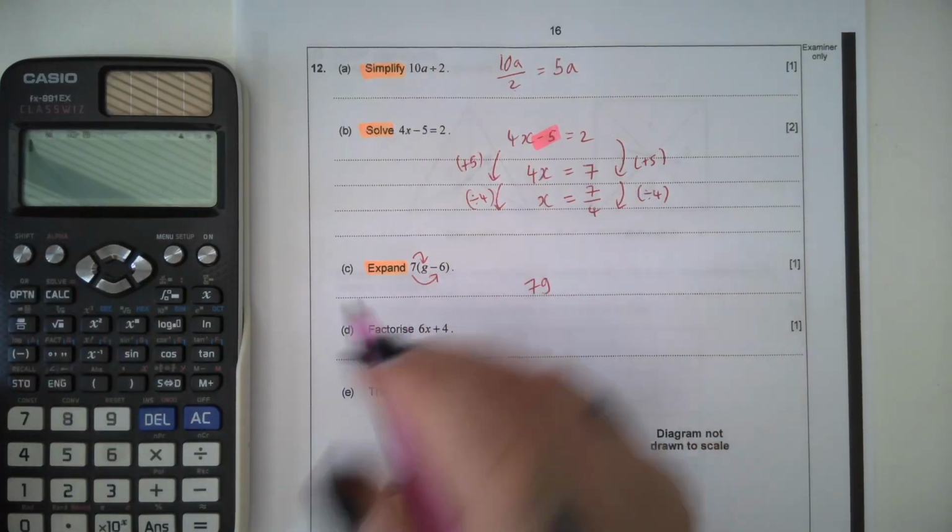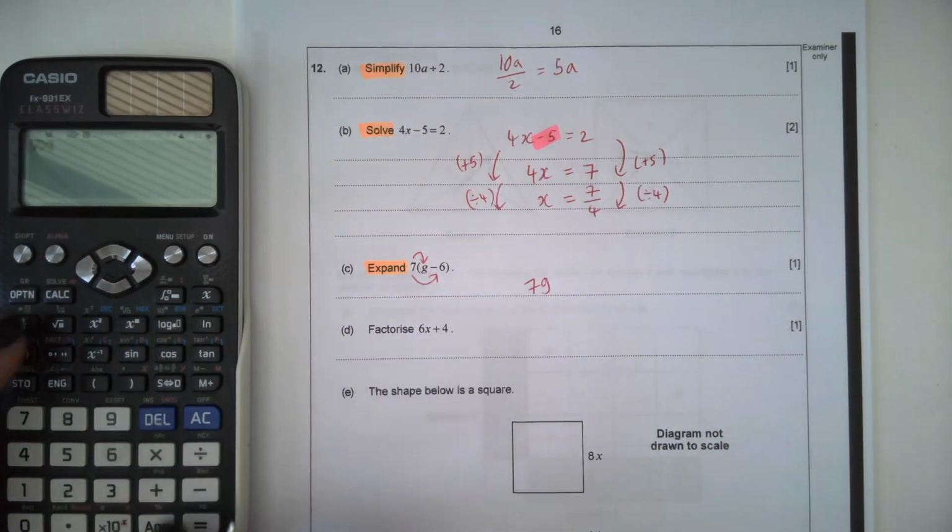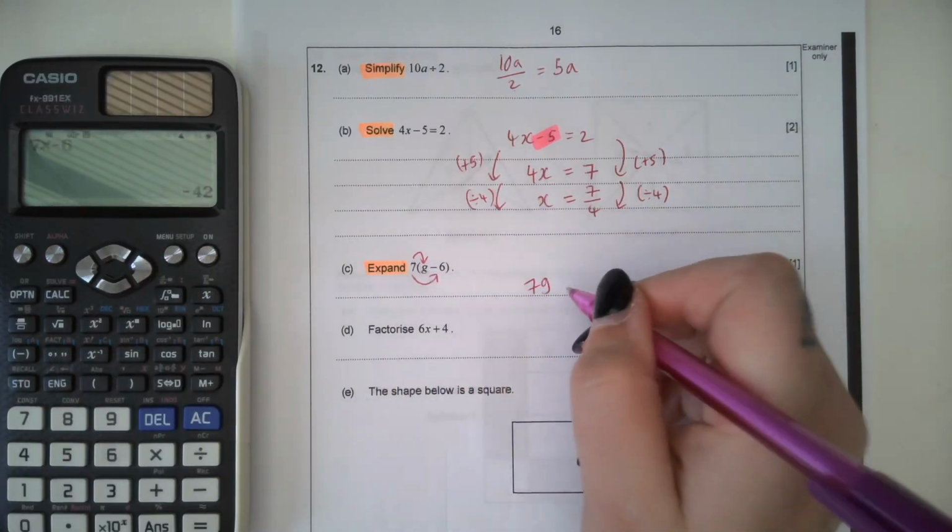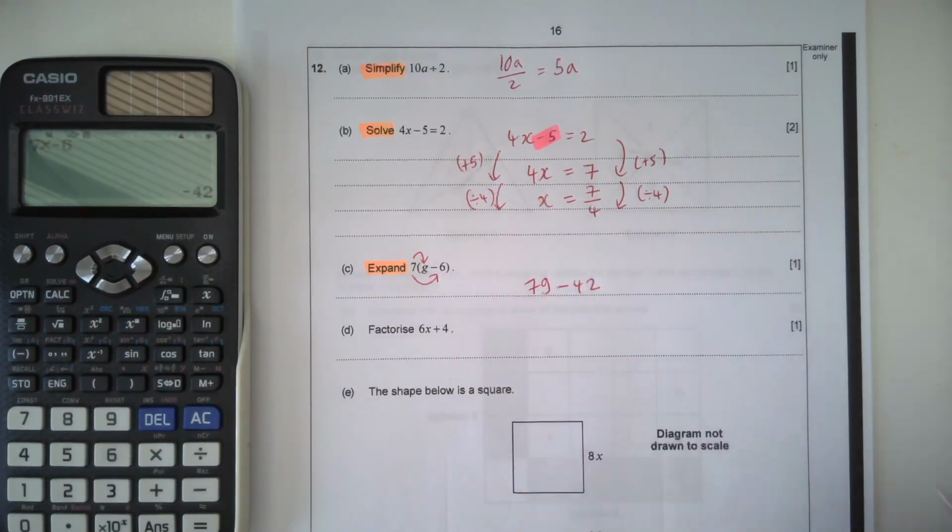Remember, you have a calculator. If you're not great with negative numbers, put it in your calculator. So that is negative 42. So I write negative 42 next to my 7g. Part D.